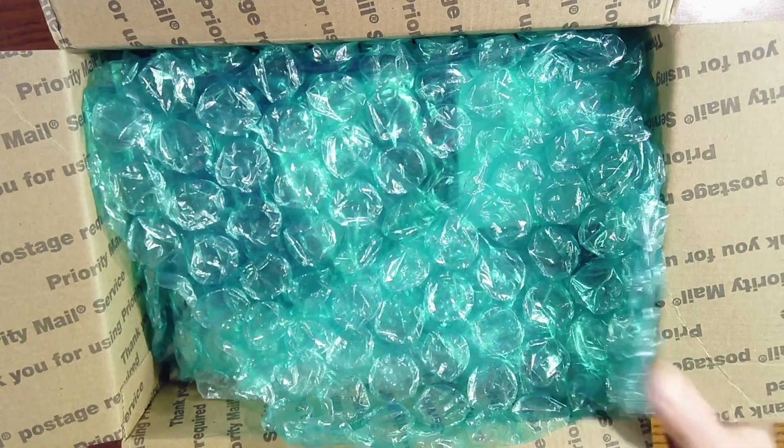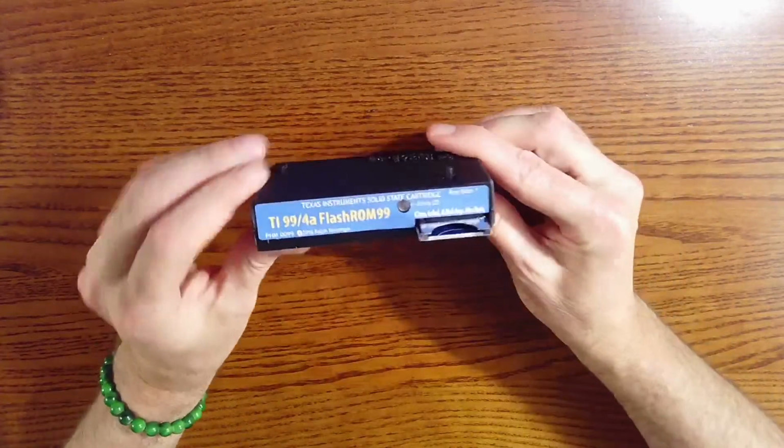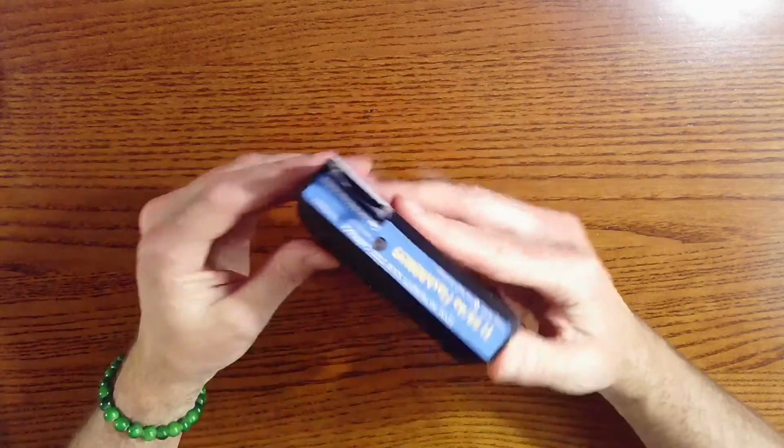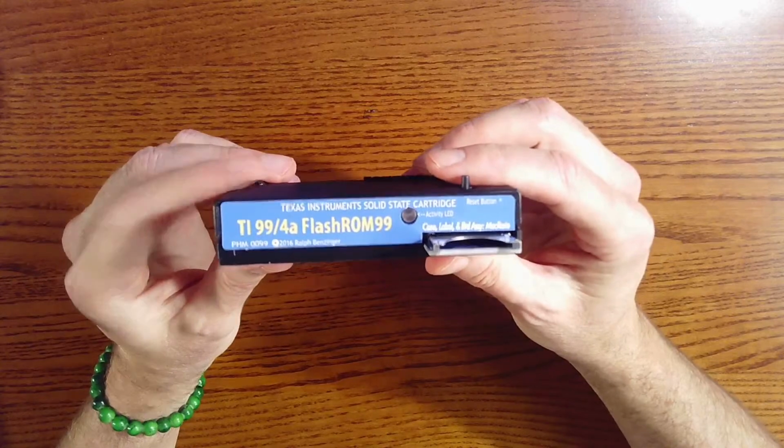Okay, so let me move the box, and then we'll come back to the rest of the contents. So here is this device right here. This is what is known as the Flash ROM 99. Oh, sorry, upside down. The Flash ROM TI-99/4A Flash ROM.